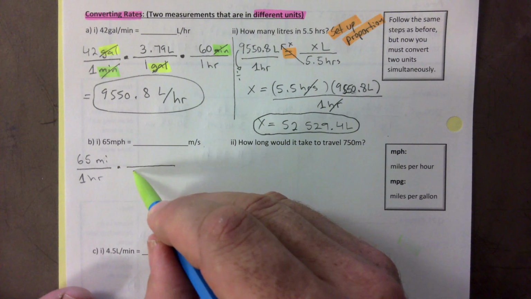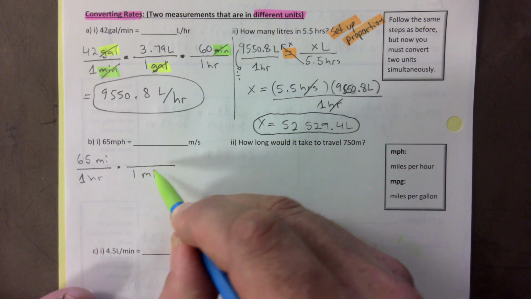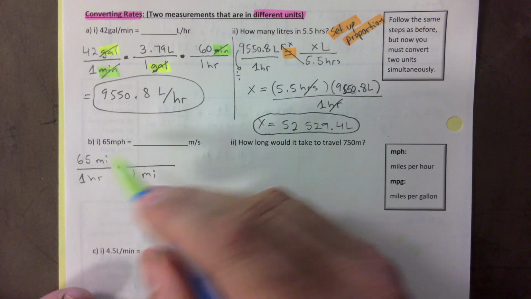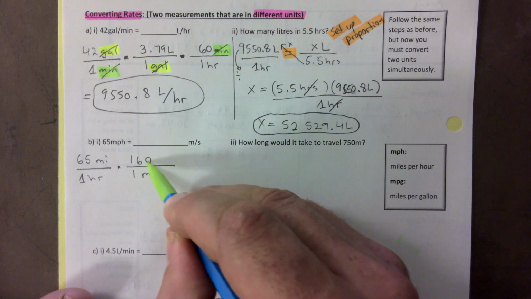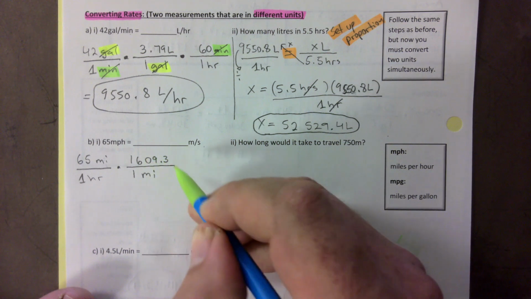How am I going to achieve that? I'm going to use this fact that 1 mile, and I want it down here to cancel out the miles there, has 1,609.3 meters.